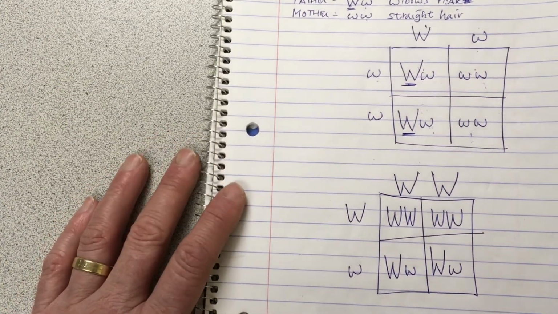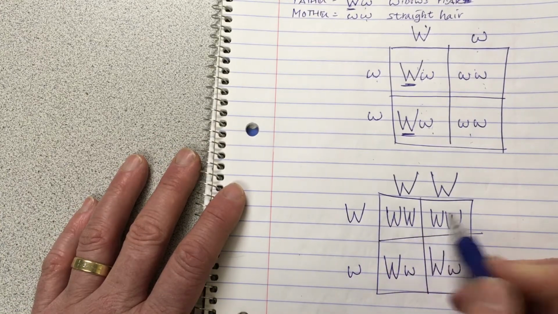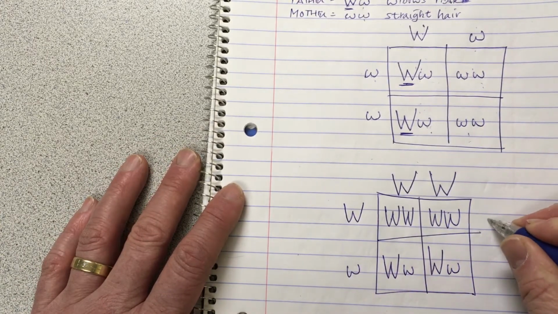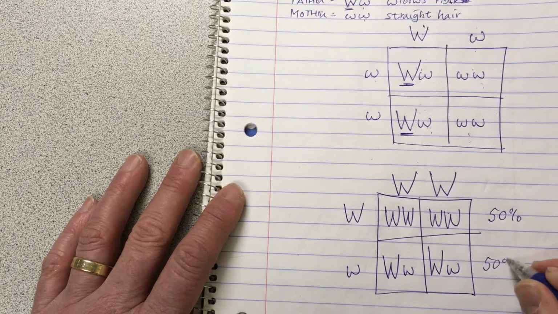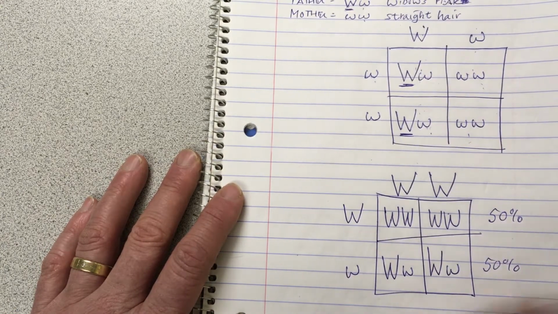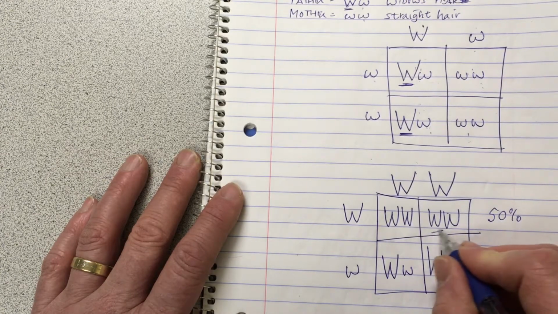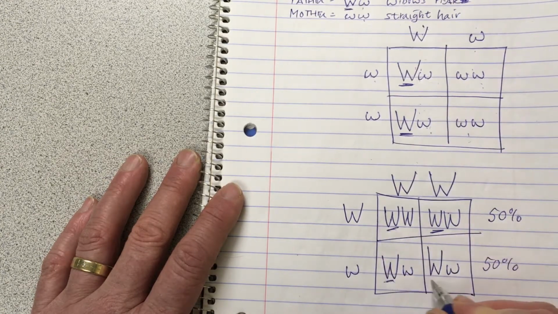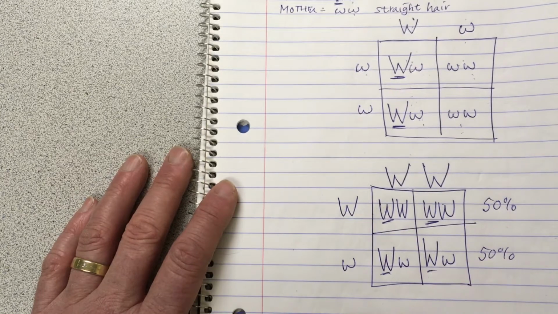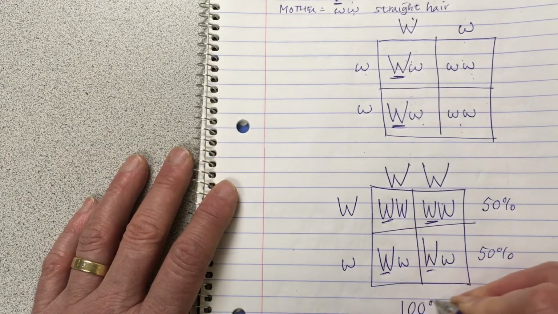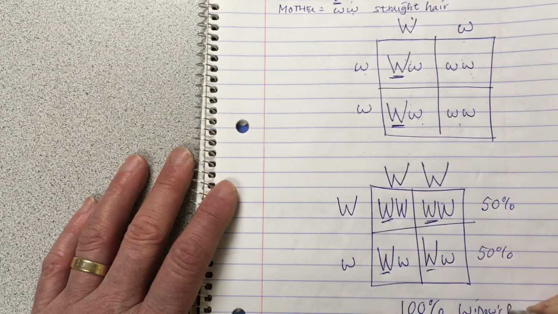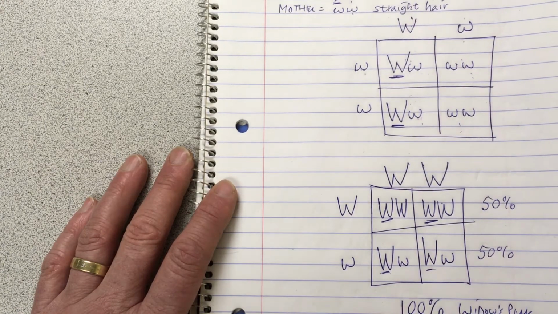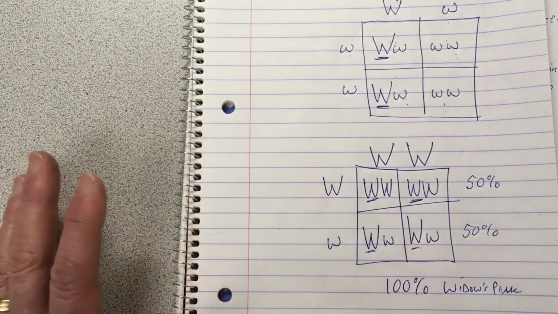Now here what you'll see is that 50% of the genotypes are this. 50% of the genotypes are that. But for phenotypes, because there is a dominant allele in all 4 of those, 100% of the offspring are going to have a widow's peak. Okay?